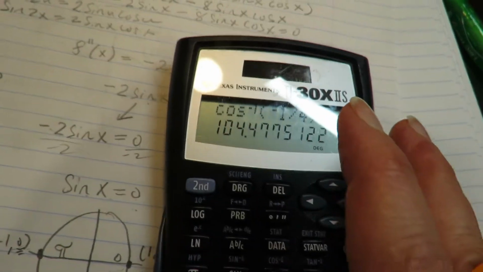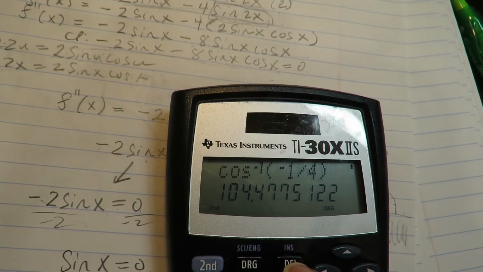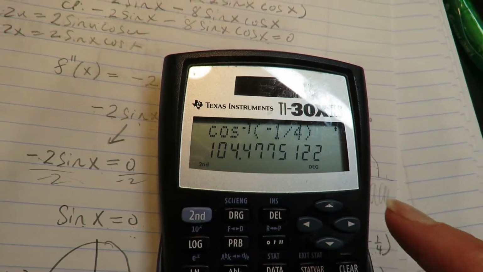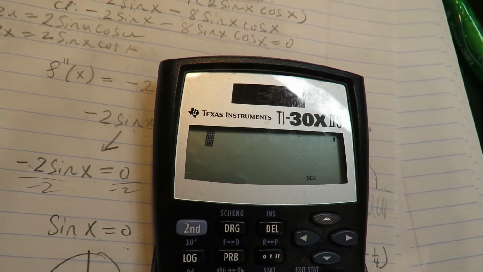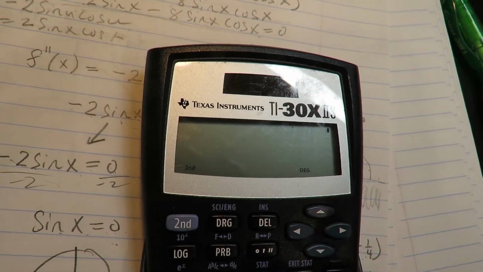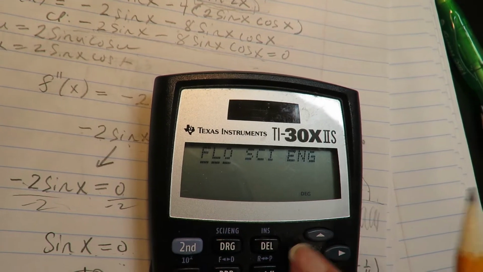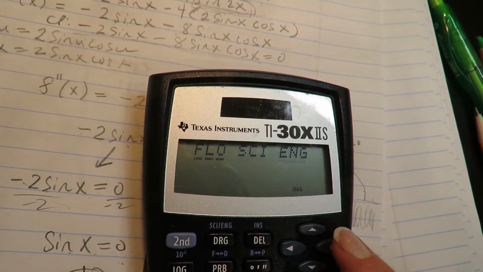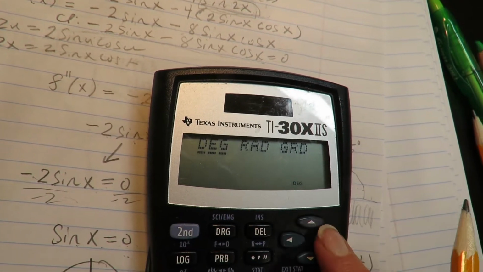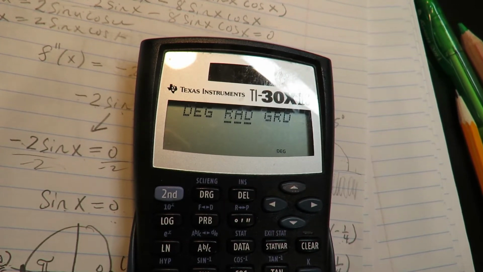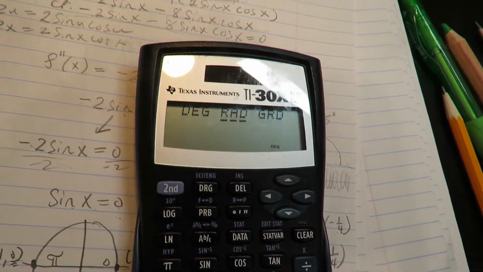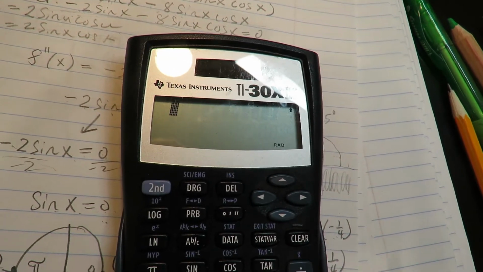I want you guys to also get used to radians, which is really the better one to be in, to be very frank. I know it's easier to understand degrees because we see that more often, but you have to force yourself if you're not comfortable with radians, until you are comfortable. Let me change to radians so you can see that.